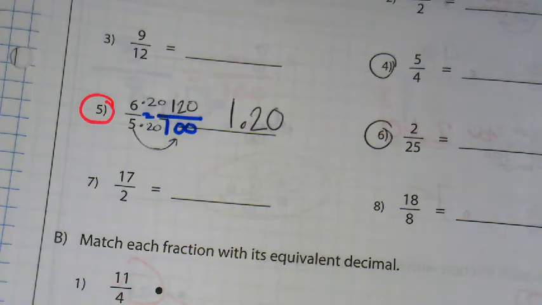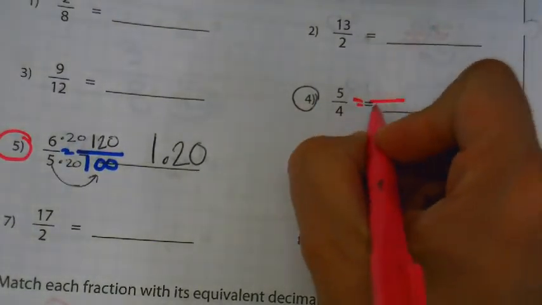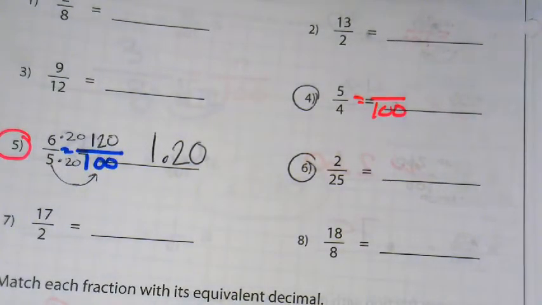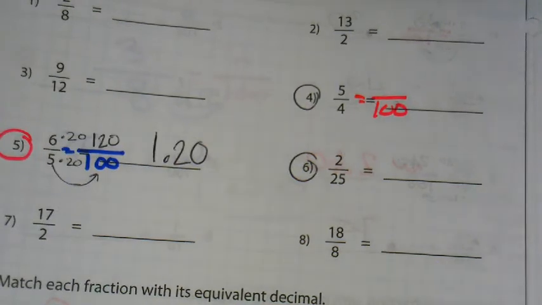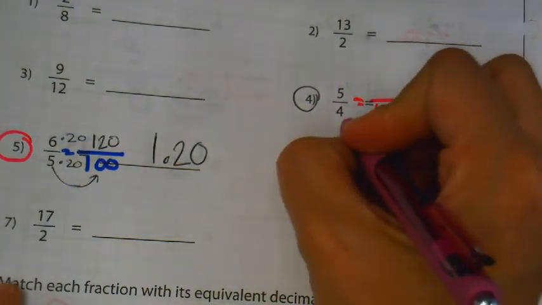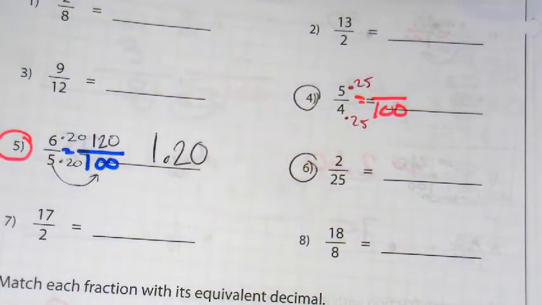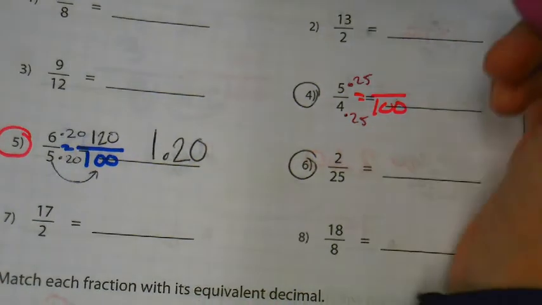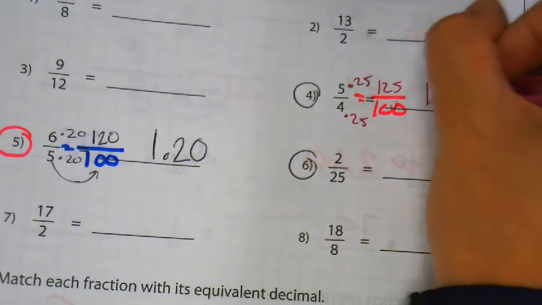Dude, you gotta do something. I mean, when the teacher goes, hey, do number 4, set it equal to 100, and I don't see you doing this, I'm extremely like, what happened? All right, 4 times what is 100? 25. Times 25 times 25, right? Then 5 times 25? 125. What's my decimal? 1.25.